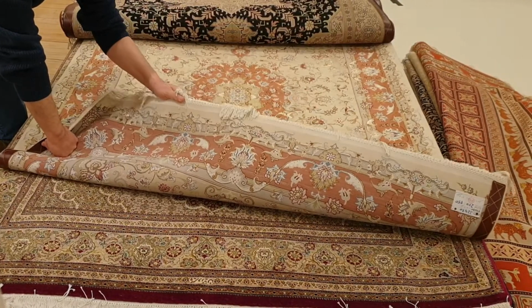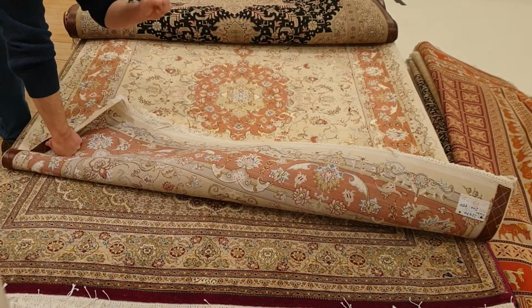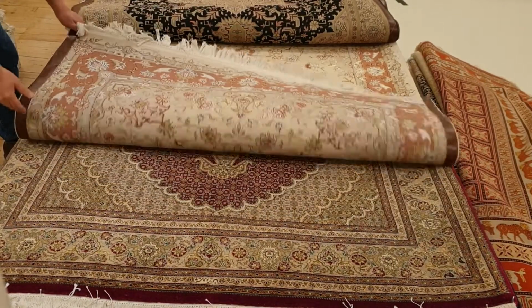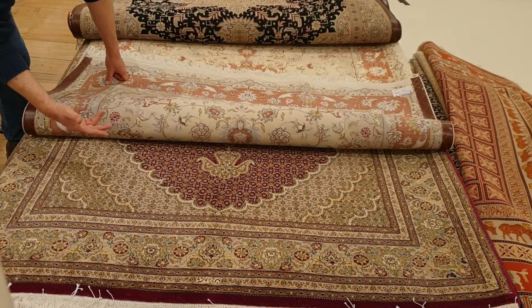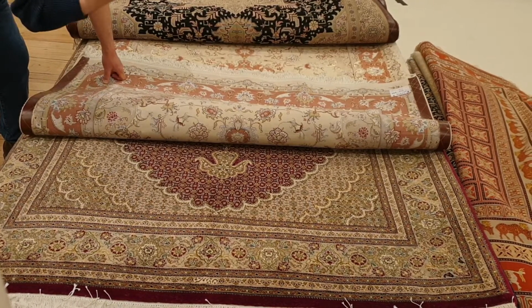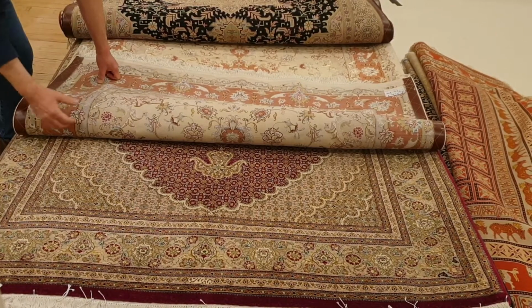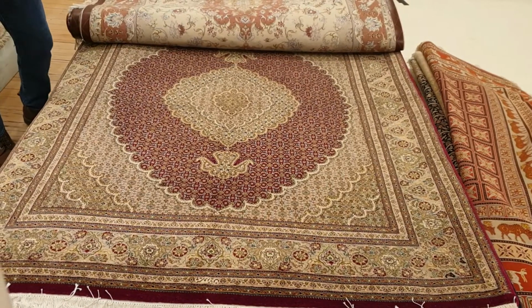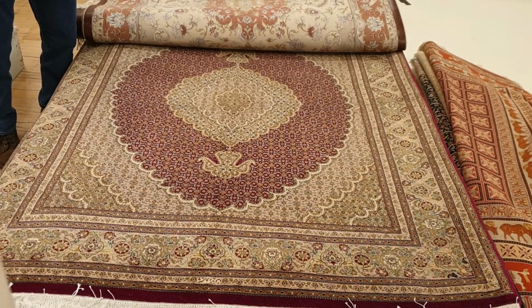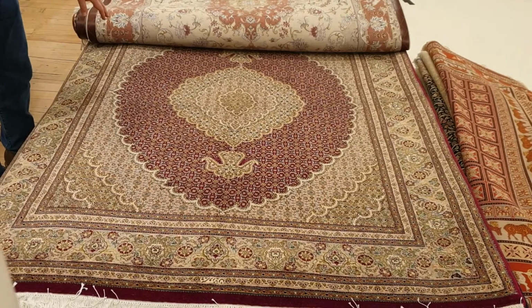So the fringes are cotton. These are the types of rugs that you can easily use in dining rooms, any place where there's furniture. These are rugs that are designed to be used on a daily basis, living rooms, places like that, but they will keep their quality. These are designed to last a lifetime.